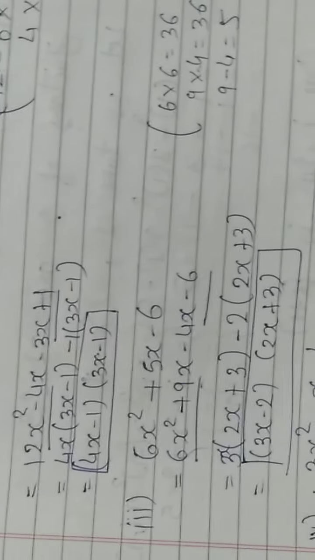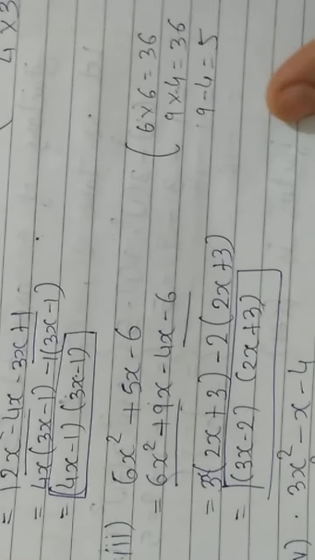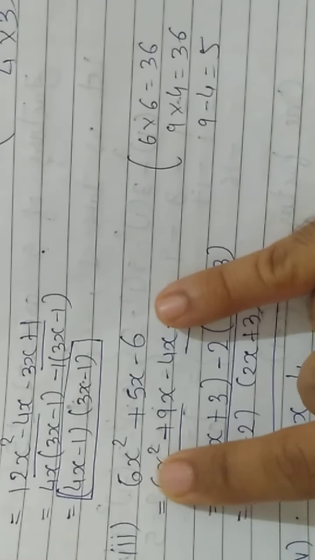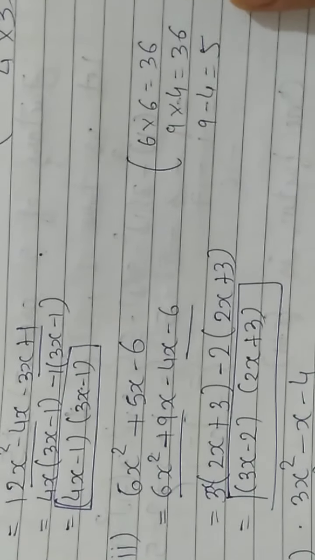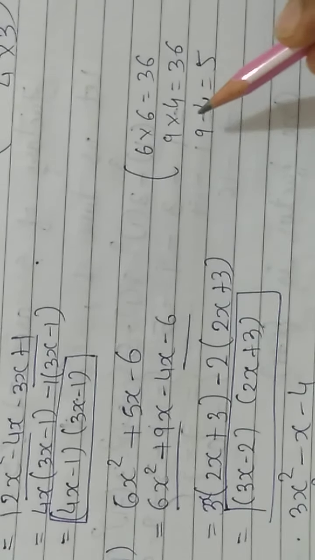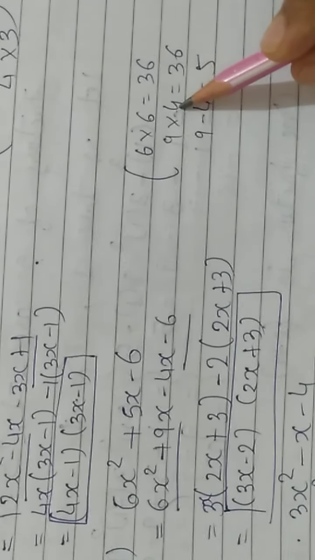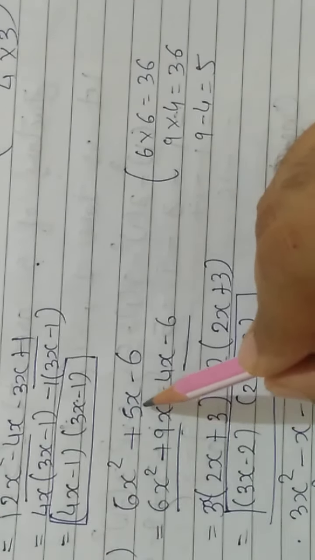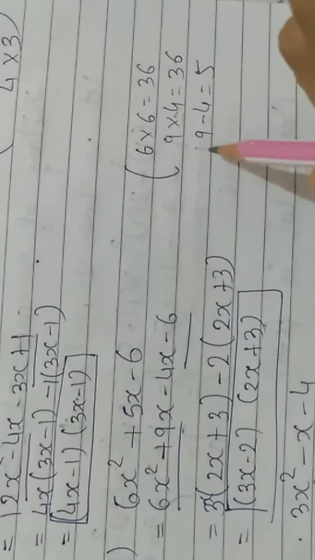Now next 6x square minus 5x minus 6. So multiplication of first and last, 6 sixes are 36. Find the factors of 36. So first factor 6 sixes are 36, another 9 fours are 36. So 9 plus 4 is 13, and 9 minus 4 is equal to 5. So here 5 is there, so in place of 5x we have to write down 9x and 4x, so 9x minus 4x.